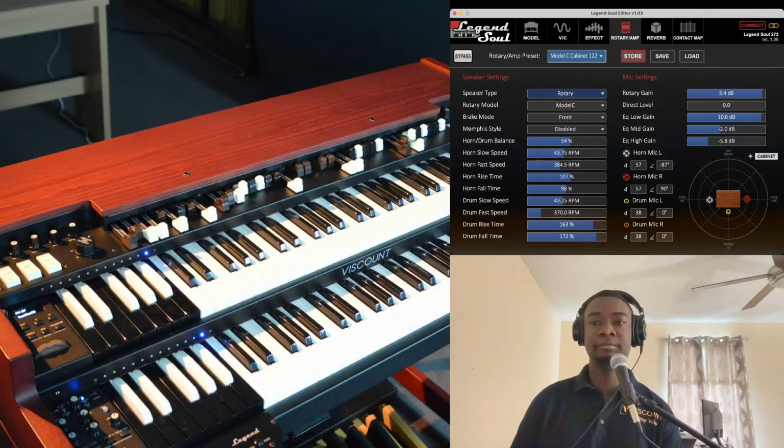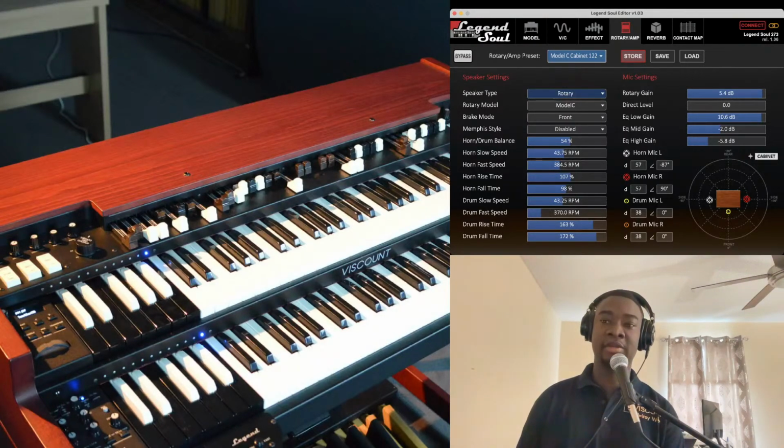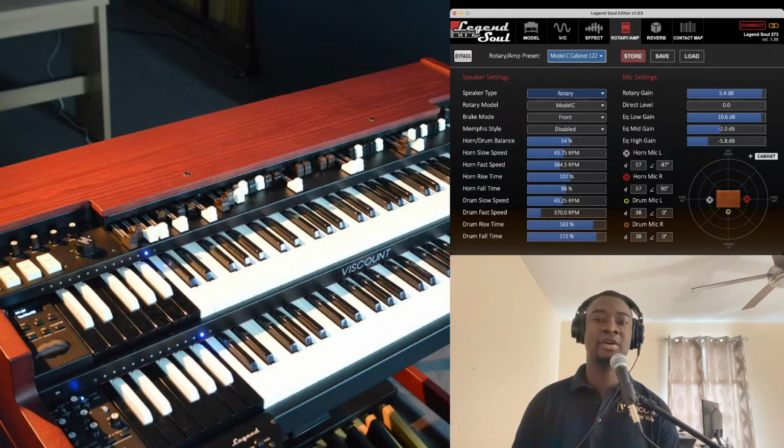this is the Legend Soul editor with the new Model C internal sim. This one has a very good tone as regards to the highs.